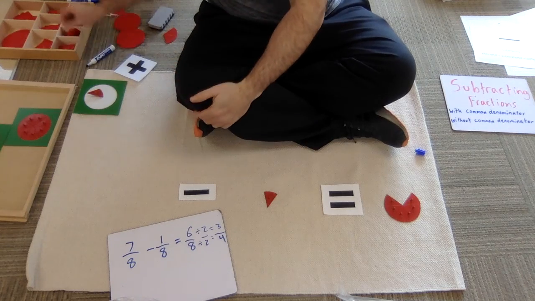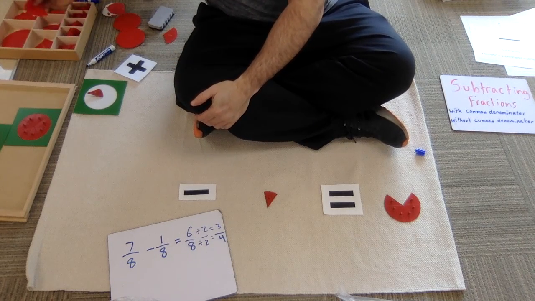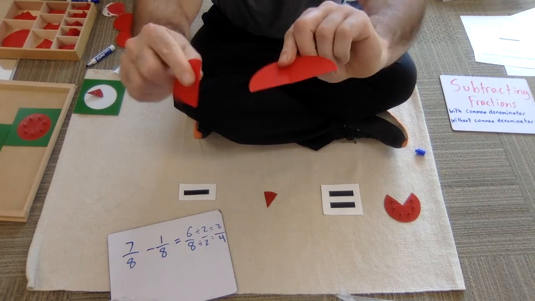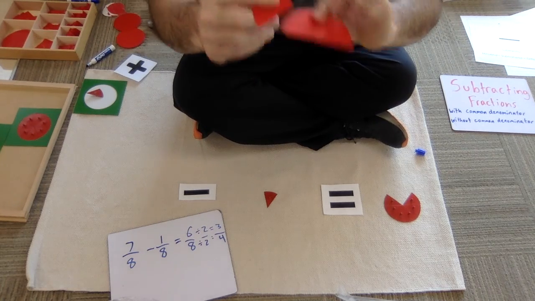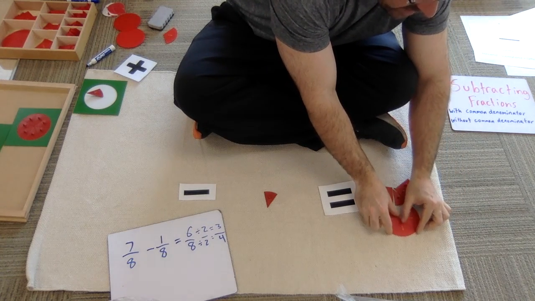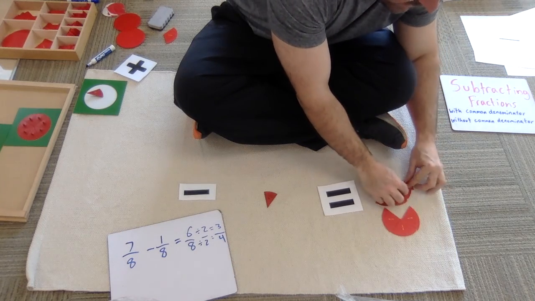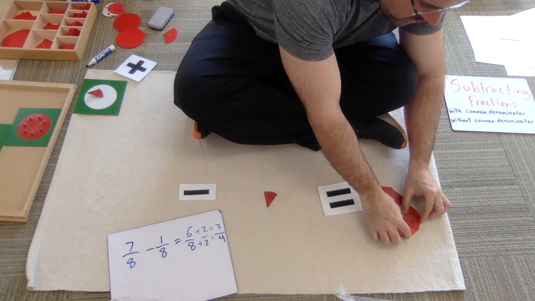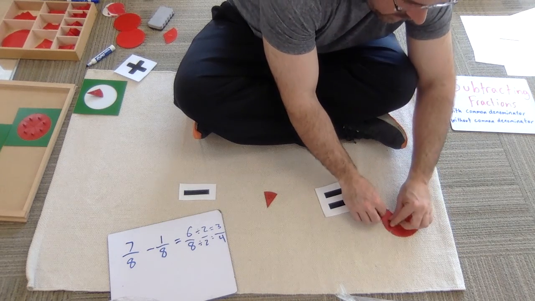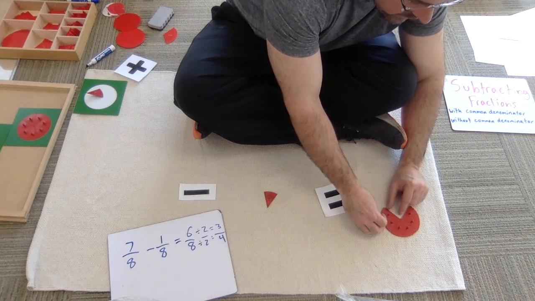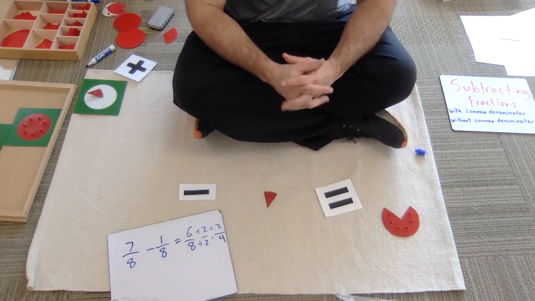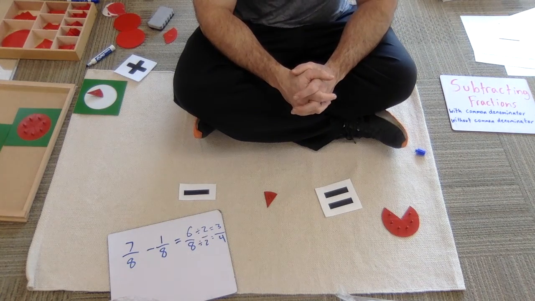Let's go ahead and check with our fourth pieces here. So I've got 3/4 here, holding these up. I'm going to lay these down, and I'm going to see if, in fact, my 6/8 matches this. If this covers this completely, and it matches it, then we're in good shape. And lo and behold, it's a perfect fit. 6/8 is indeed equivalent to 3/4.